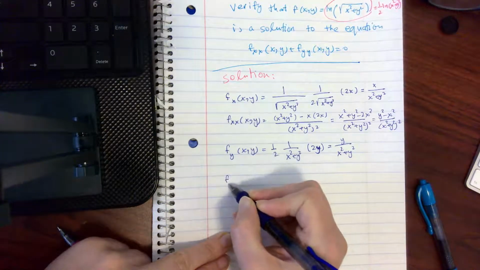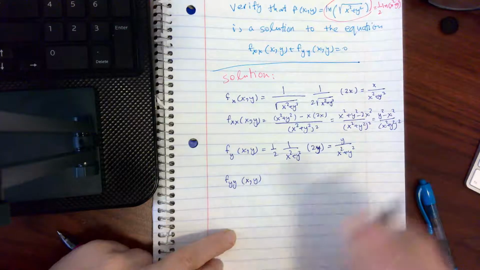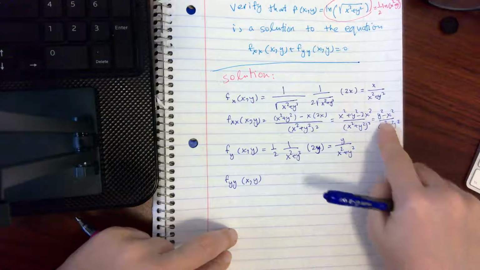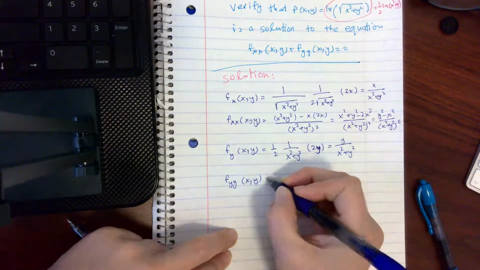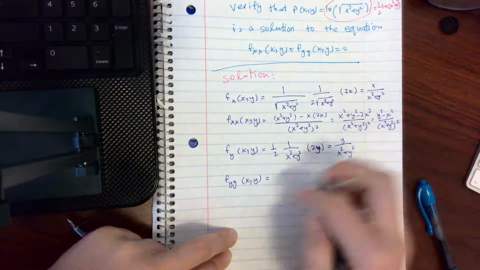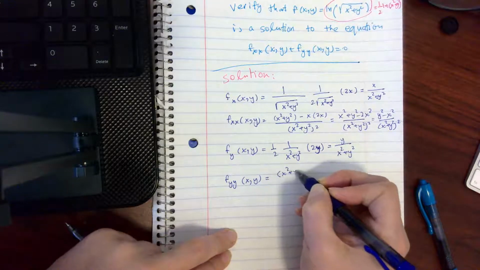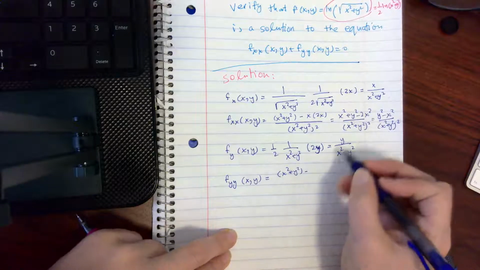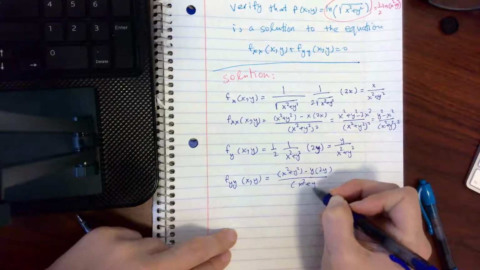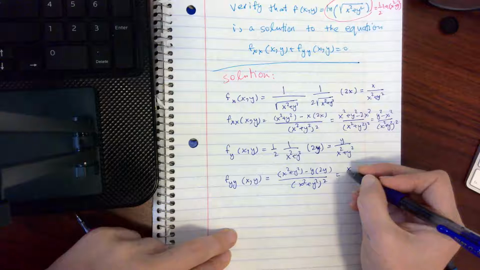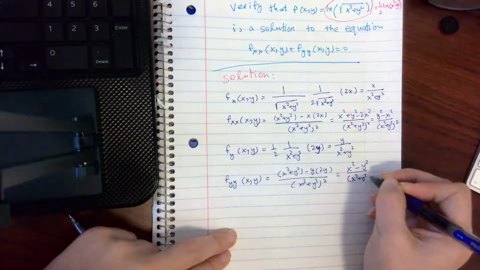Now, if I take the derivative f y of x and y again, I can imagine that it's just switching x and y, so I end up with x squared minus y squared over the same denominator. But if you want to continue working on it, it's just the quotient rule, and you end up with the same thing. Not necessarily is there always such a nice symmetry, but in this case we had beautiful symmetry.